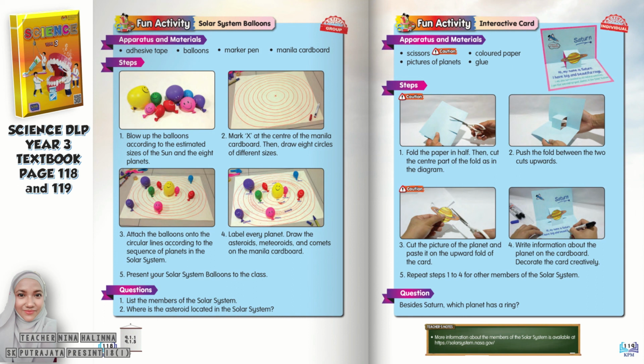You can try this out. This is a really good activity for you to try. And the next one is an interactive card. This is using pop-ups. Yes, I love pop-ups too, so you can try this as well.